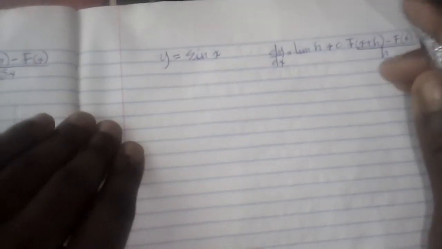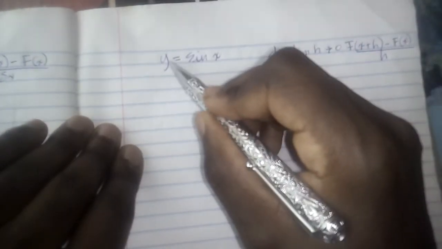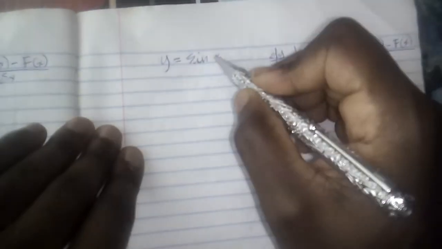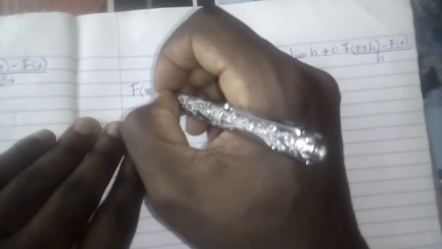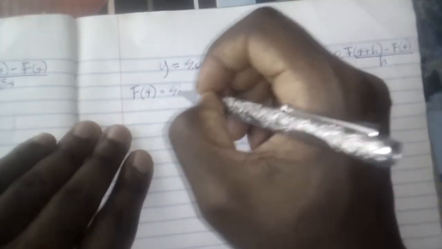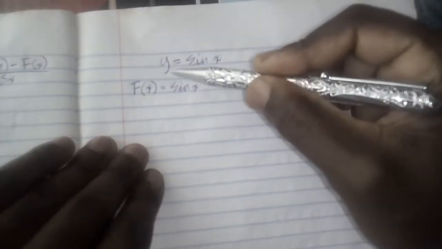From our equation here, which is y equals sine of x, directly from this we know that f(x) is sine of x.